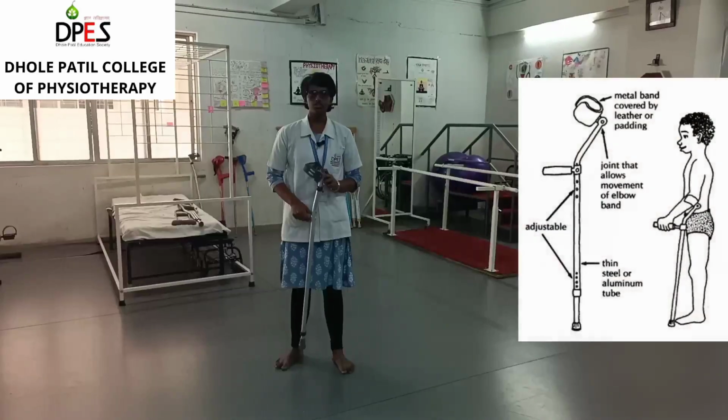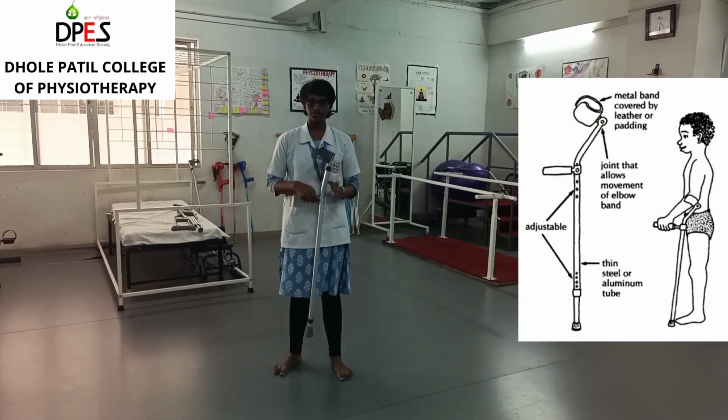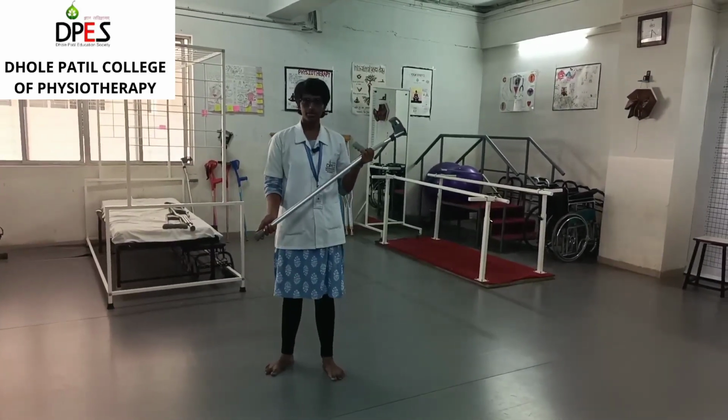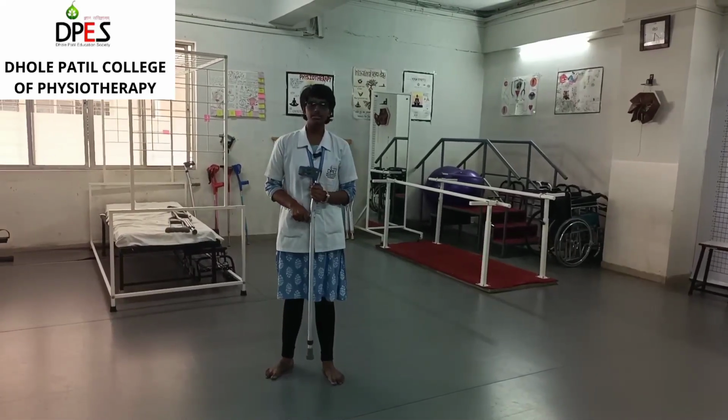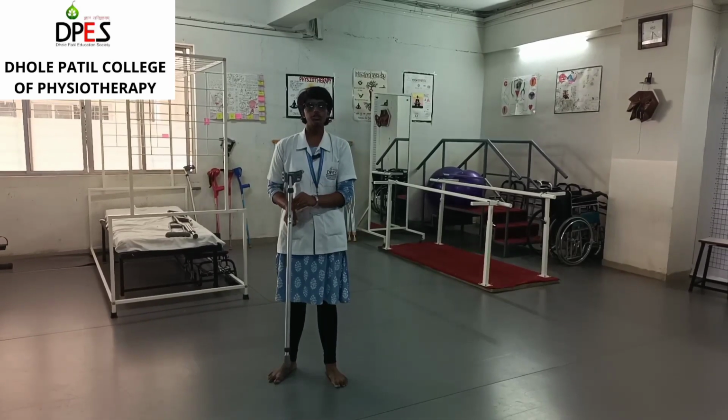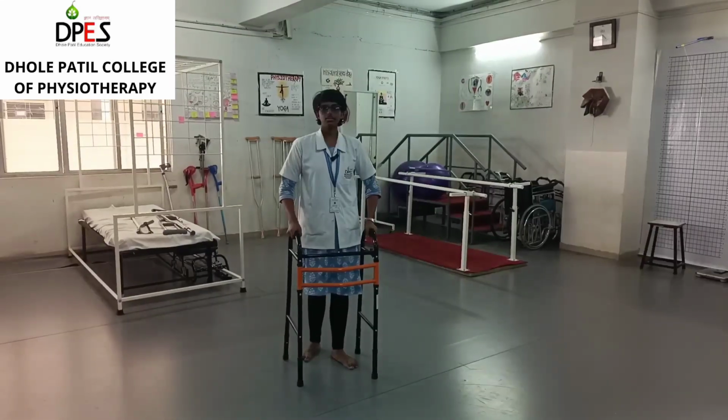This is an elbow crutch. The parts of the elbow crutch are the arm cuff, the hand piece and the rubber ferrule. So the height of the rubber ferrule and hand piece can be adjusted with these knobs according to the patient's convenience. These are known as frames.